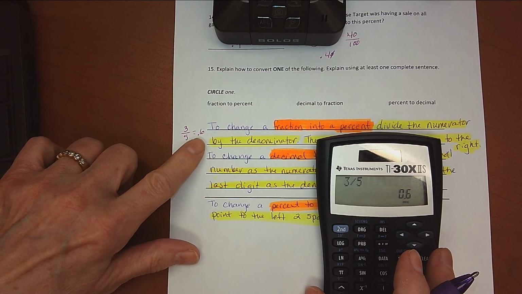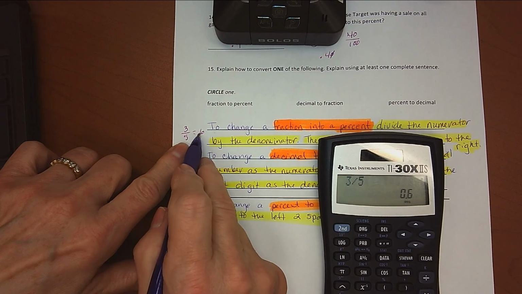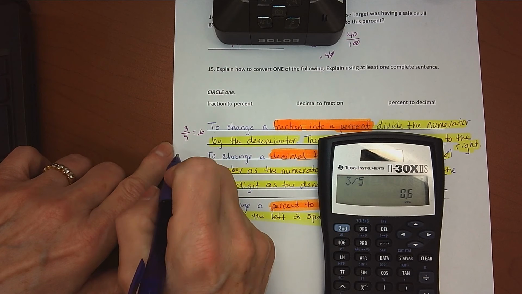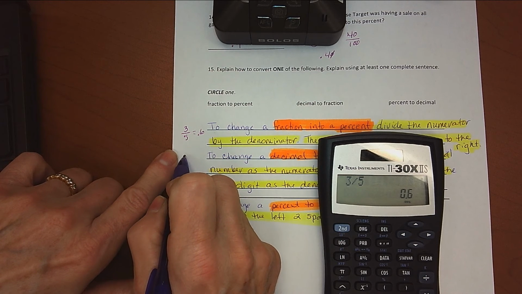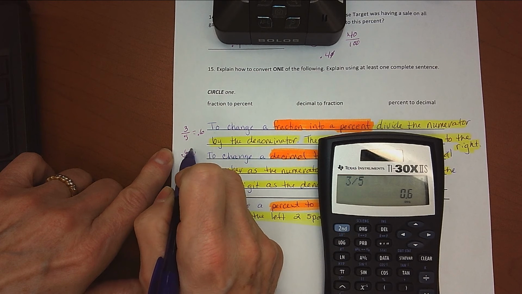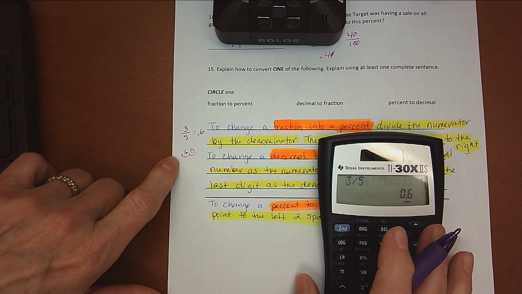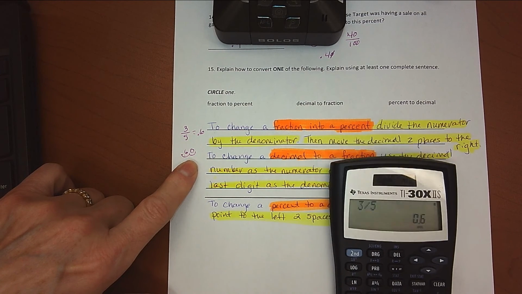So to change from a decimal to a percent, we do the opposite of what we did up here. We move our decimal point 2 places to the right. It's like multiplying by 100 because percents are out of 100. So this would be 0.6, move that decimal point 2 places to the right, fill in with a 0, and so that would be 60%. So that's a fraction to a percent.